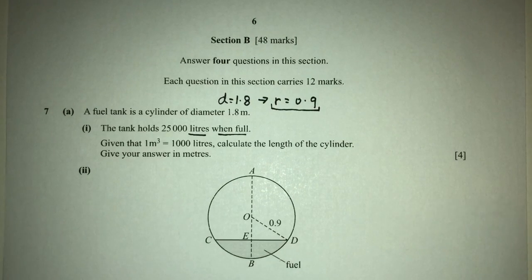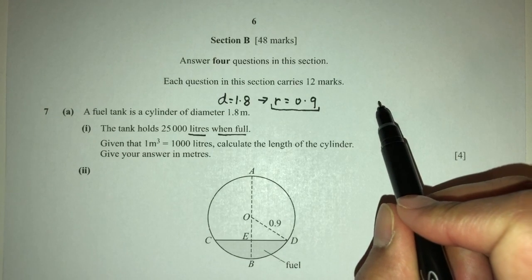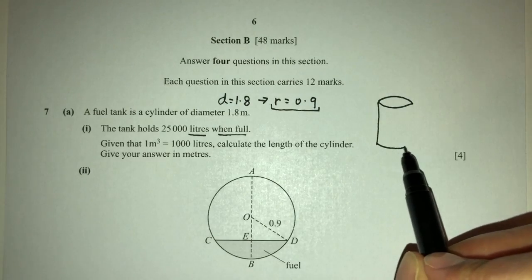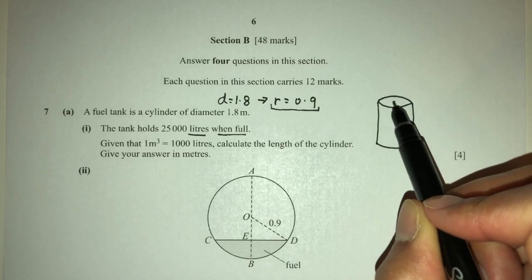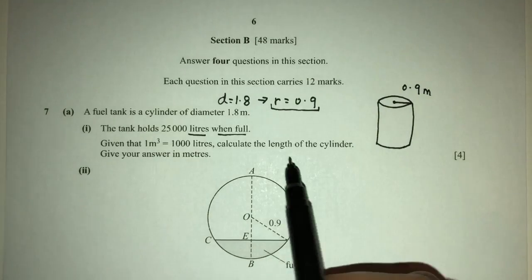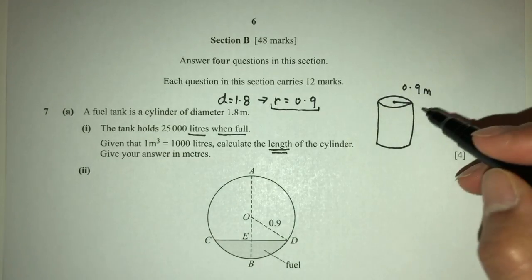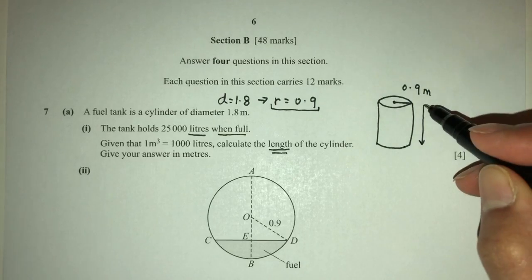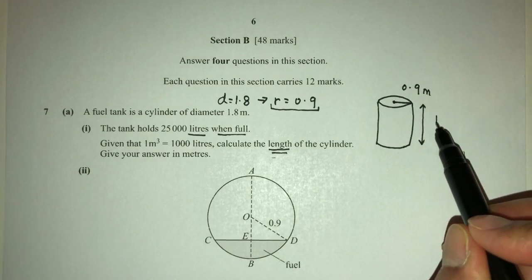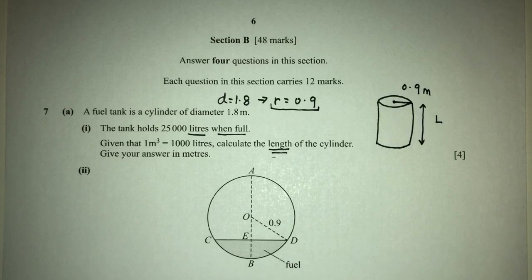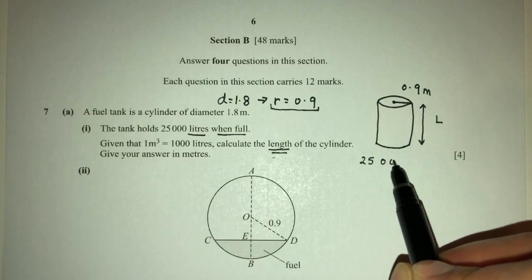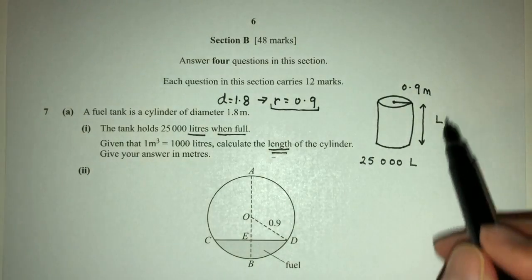So first thing we can do is draw the cylinder. For example, a cylinder will be in a shape like this, usually, right? Now we know that the radius is 0.9 as we have derived here. Now the length, basically they are trying to say the height, because in this case the cylinder was laid on the ground like this. It will be horizontal, that's why they call it the length. But basically we are trying to find the height. I mean the length or the height is the same thing here. Now we know that we have 25,000 liters it can hold in this whole tank.